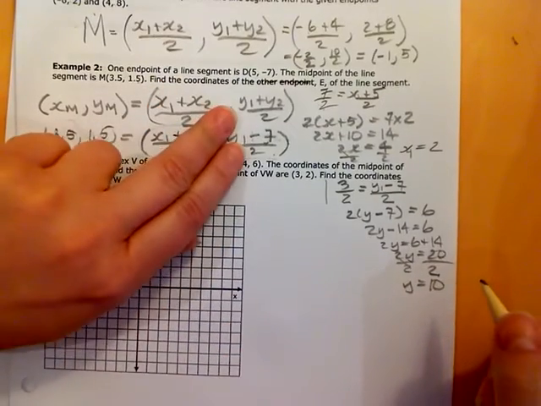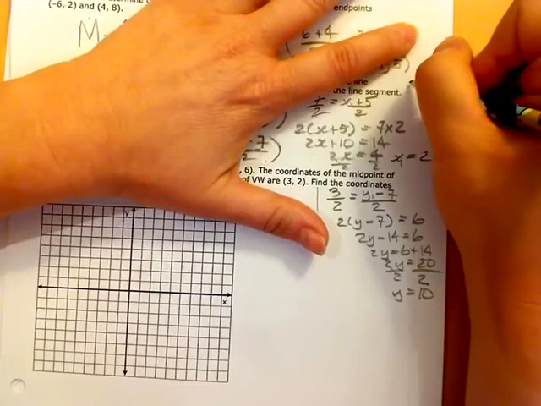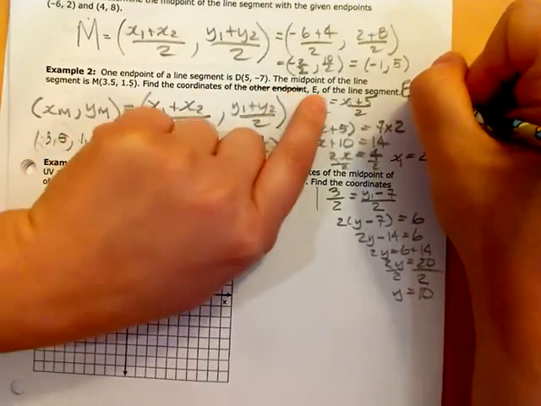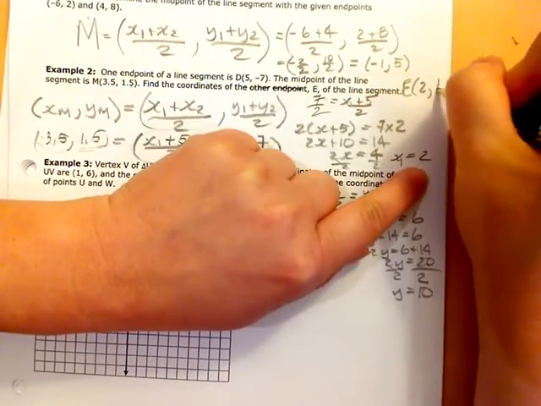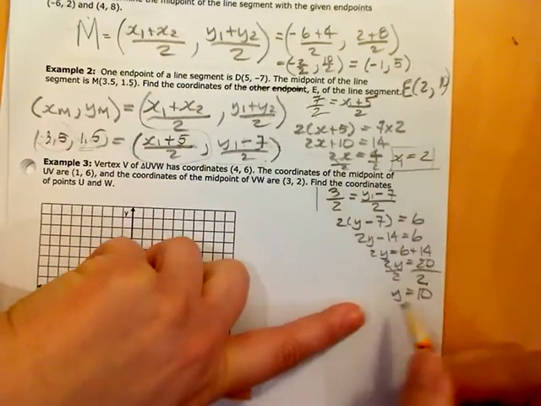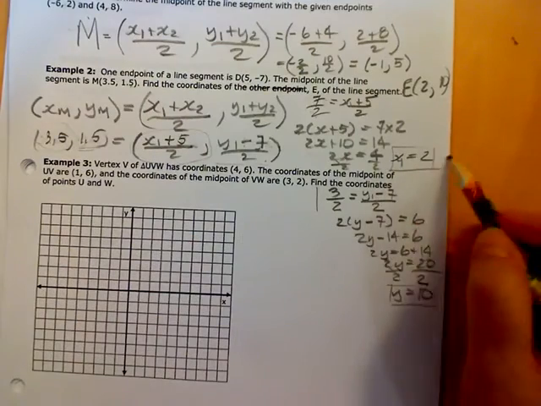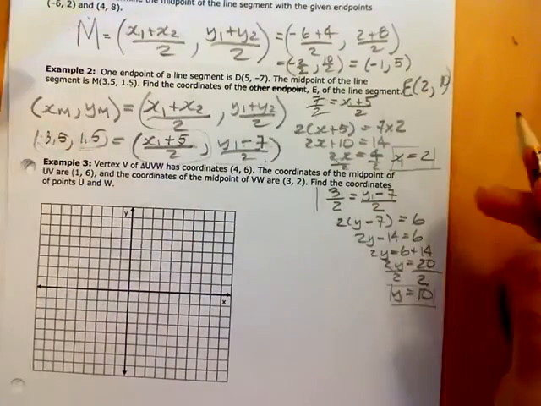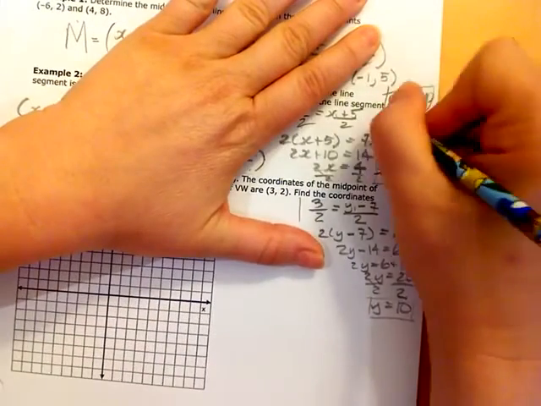So find the coordinates of the other line segment. Here we would write E, because the other endpoint is E according to them, and the x value is 2 and the y value is 10. My advice to you is when a question gets really busy like this and it's kind of crunched together, if you rectangle off your answers as you get them, it's going to help make them pop out and you'll be able to see them. So here's the actual answer here.